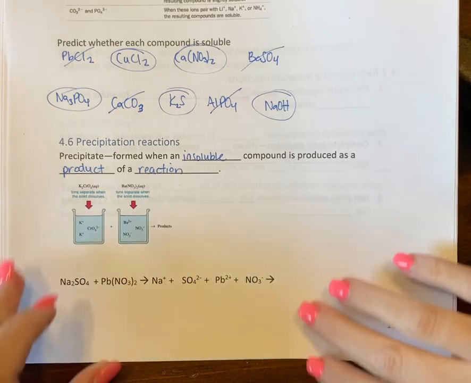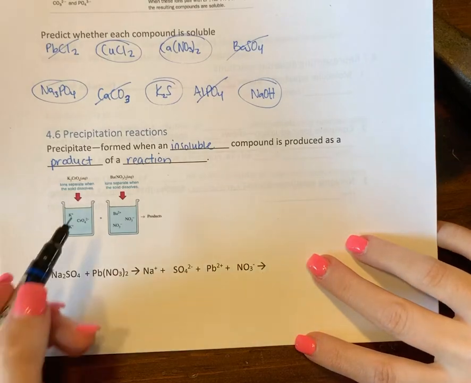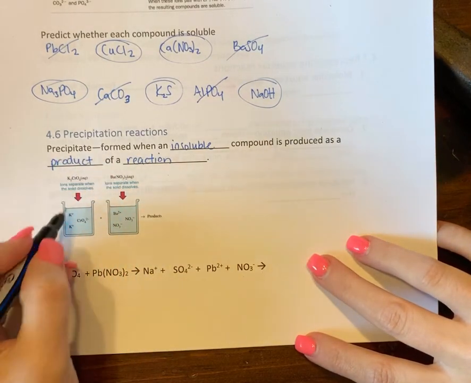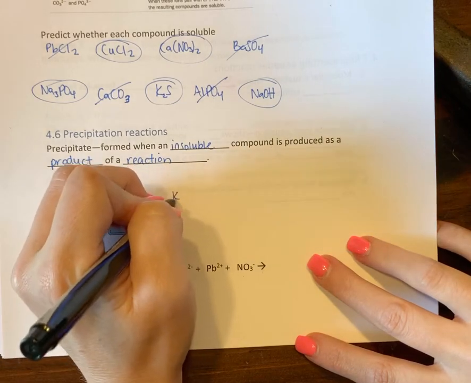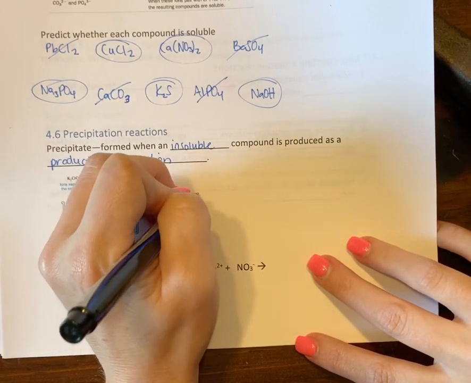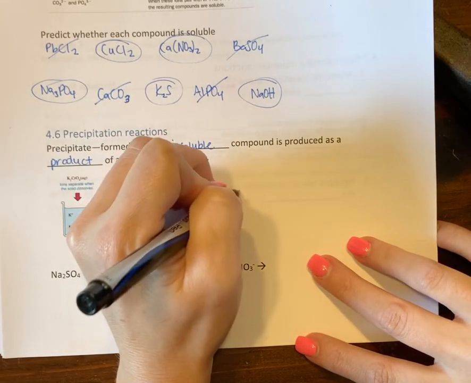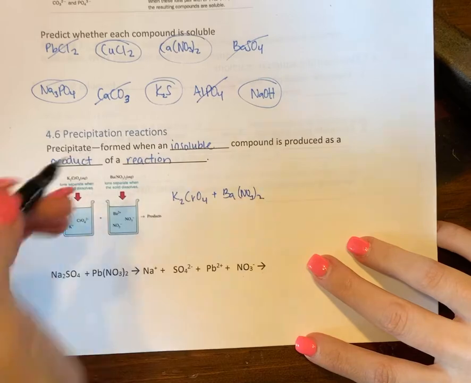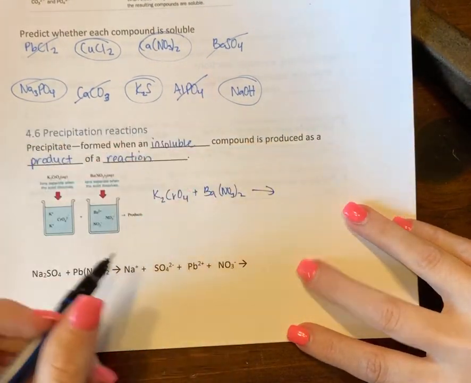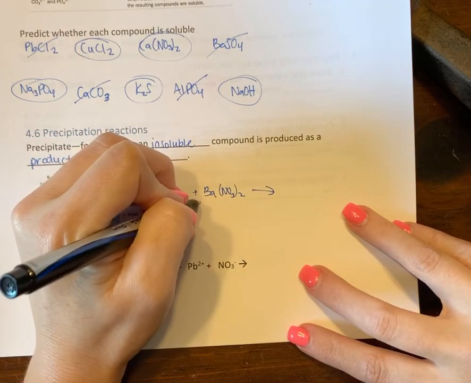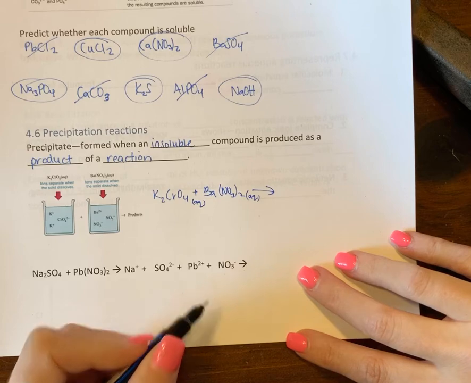So here, the way that I like to work these is here are your reactants. Now these are soluble, so they break apart in water. So K2CrO4 plus Ba(NO3)2. All right, I like to do these, and now these will indicate that they're aqueous. That means it's dissolved in solution.